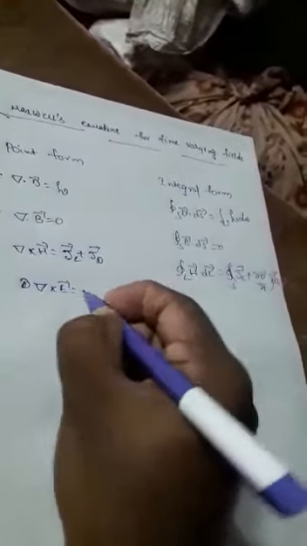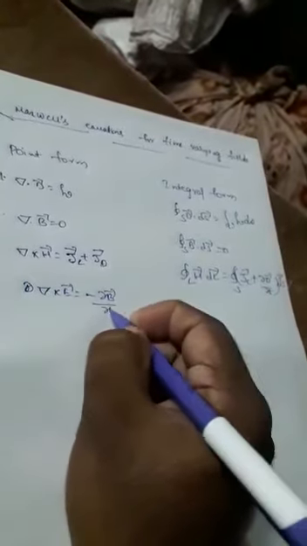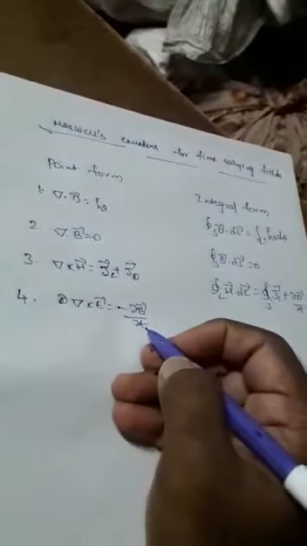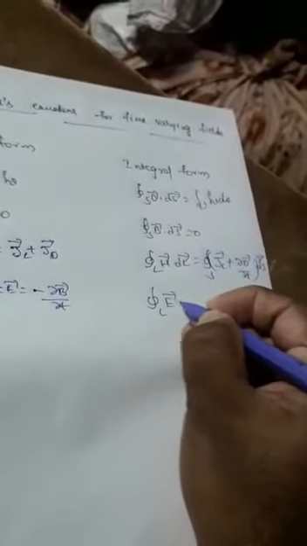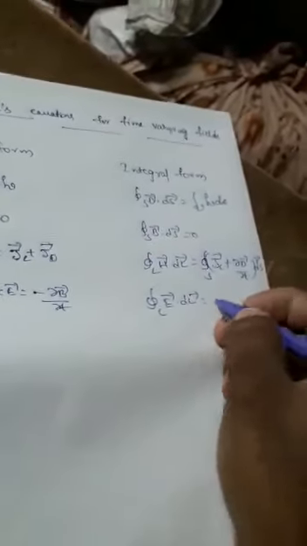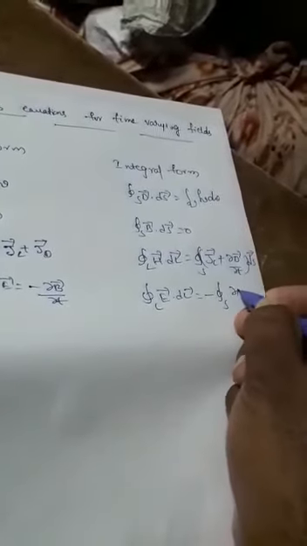Now the fourth equation is curl of E bar is equal to minus dou B bar by dou t in point or differential form. In integral form, closed line integral of E bar dot dl bar is equal to minus closed surface integral of dou B bar by dou t dot dS bar, which is from Faraday's law of electromagnetic induction.